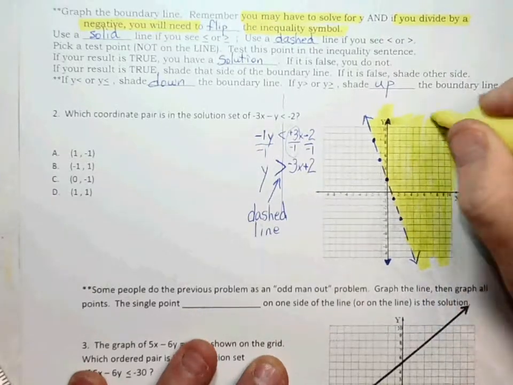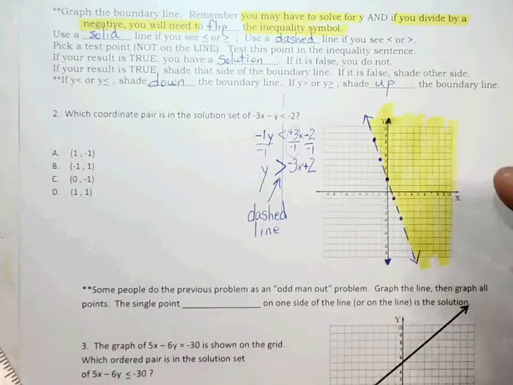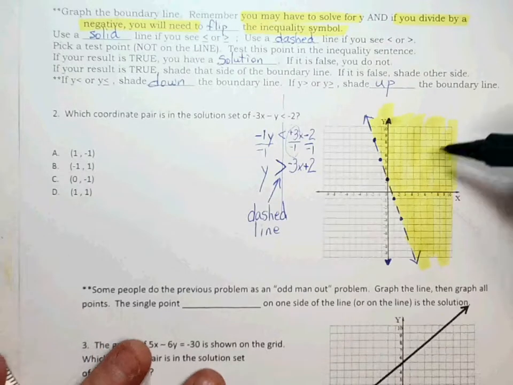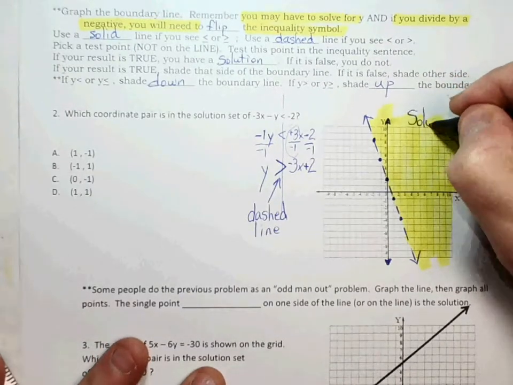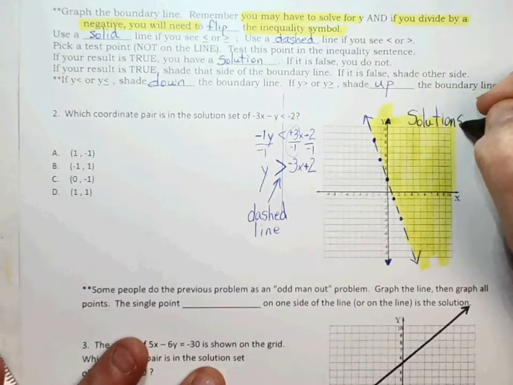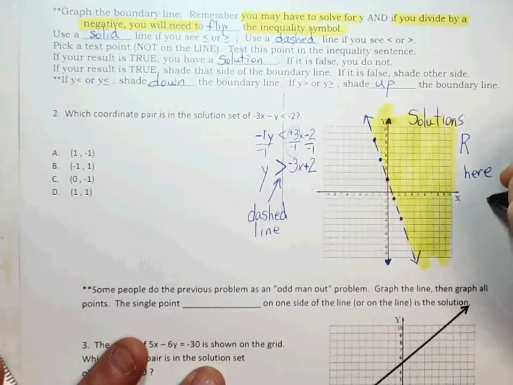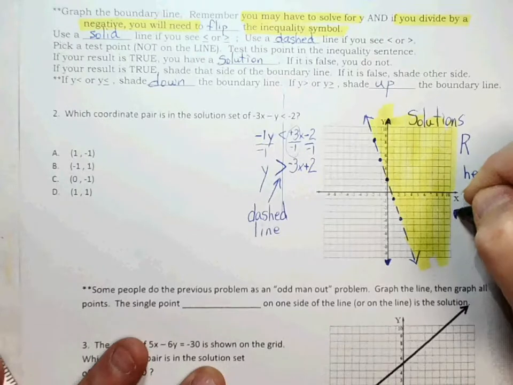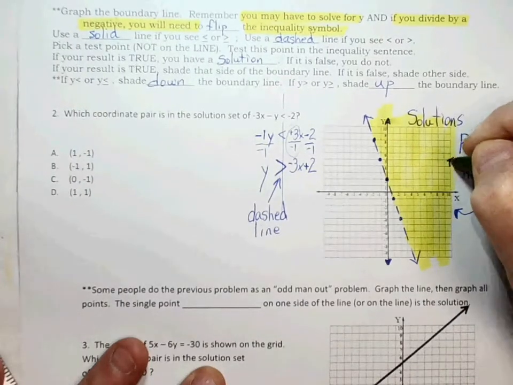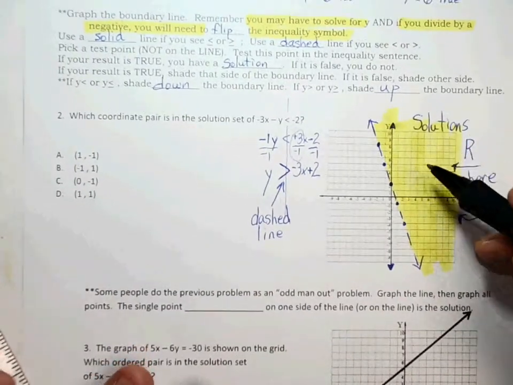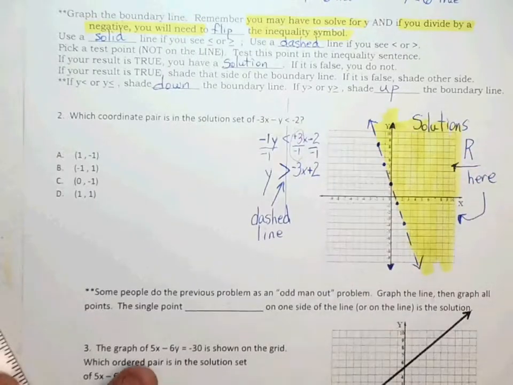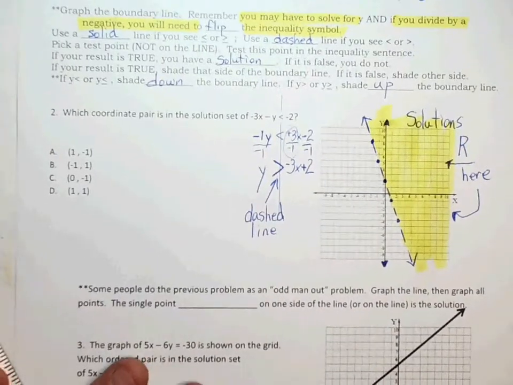All right? So now I have this part over here. This is where all the solutions are. Solutions are here. Anywhere there is yellow shading, I can pick any ordered pair and it's going to make this guy true. Okay?